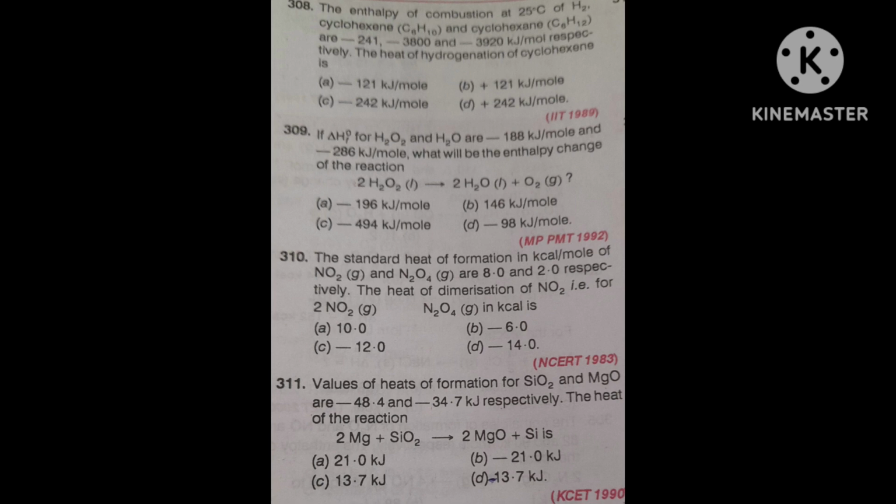Okay. If you are fast, I think you can solve this question in 20 seconds. The only problem is writing the combustion reactions, which takes time. After that, by quickly seeing the reactions, you can understand how to get the desired reaction, the hydrogenation of cyclohexene. Then put in the values and get the result. This question was asked in IIT.